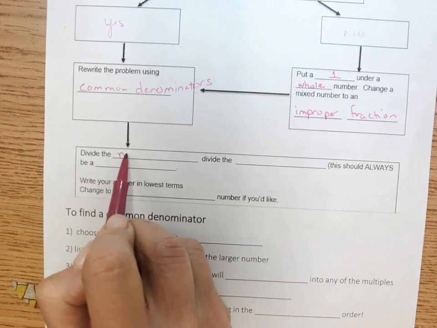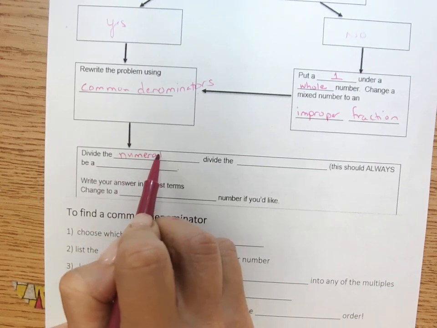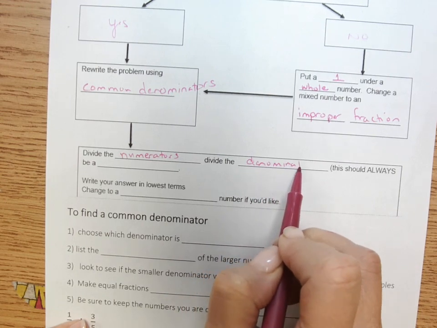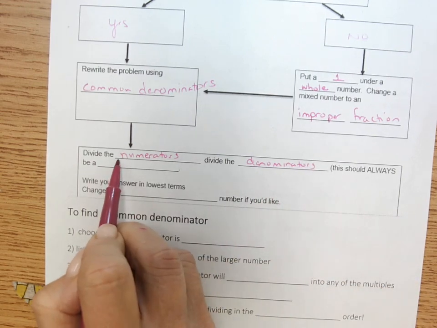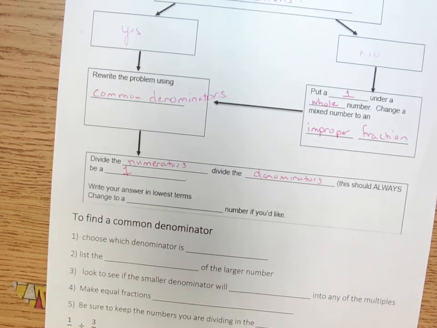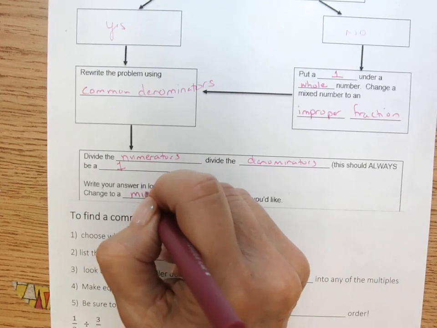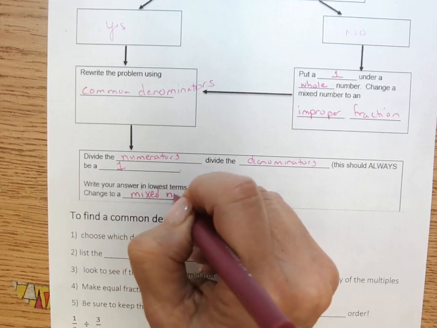Then you divide the numerators, divide the denominators, and your answer, when you divide the denominators, is always going to be a 1. Then you can change your answer to a mixed number.